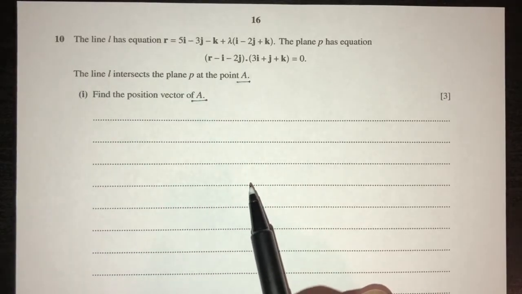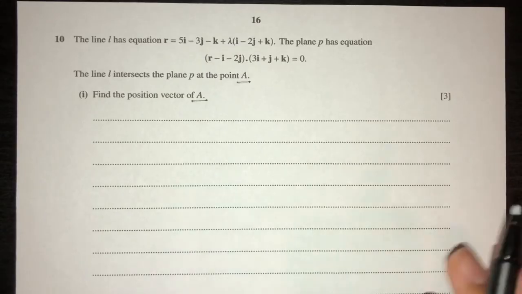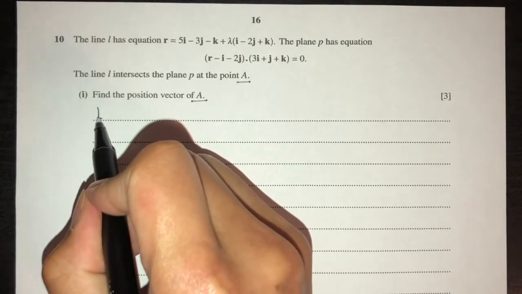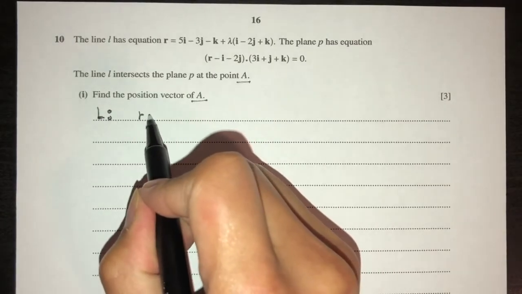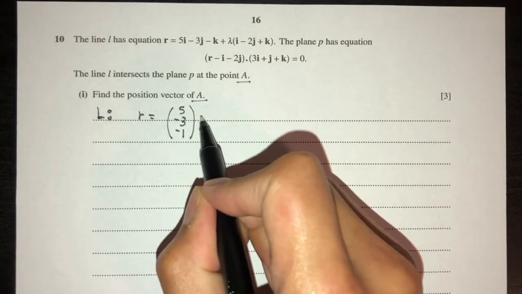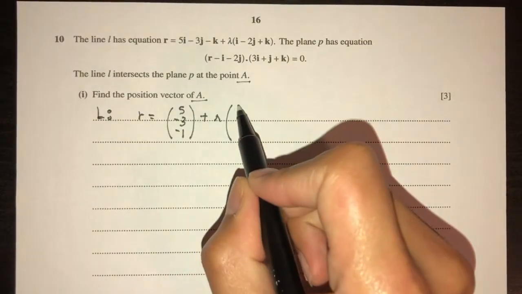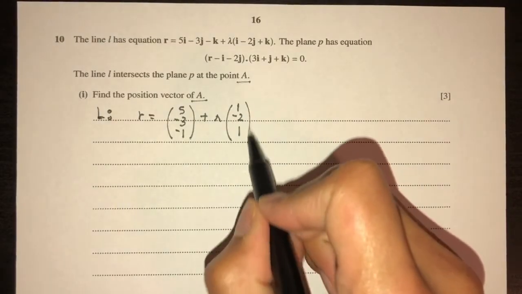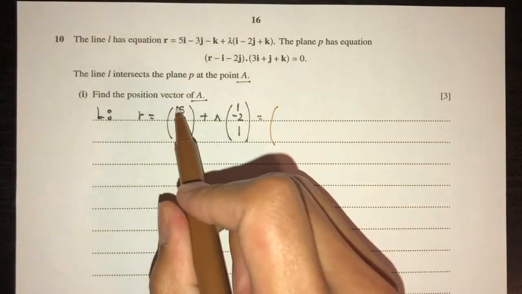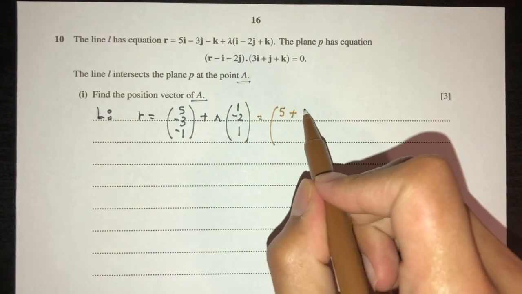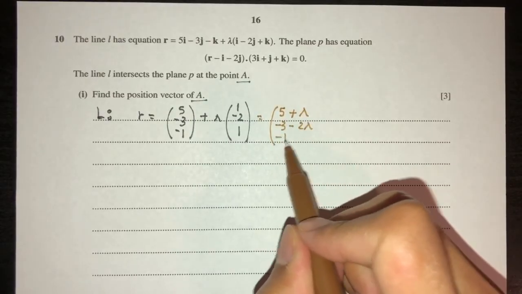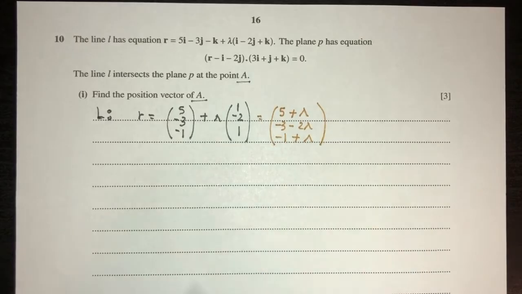So we know that the line L intersects with the plane P. So step by step, let's rewrite the line L. So L can be written as r equal to (5, -3, -1) plus lambda times (1, -2, 1). And this is equal to what? We can also expand. You will have (5 plus lambda), (-3 minus 2 lambda), (-1 plus lambda). That will be your value for r.